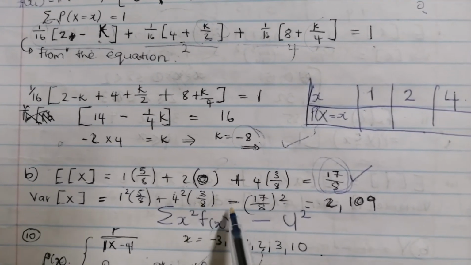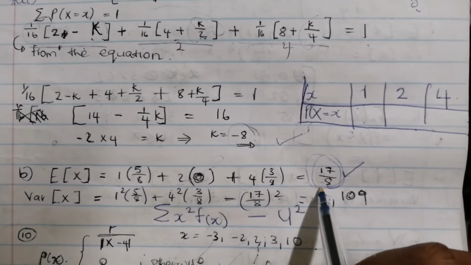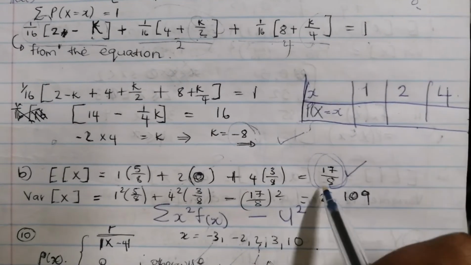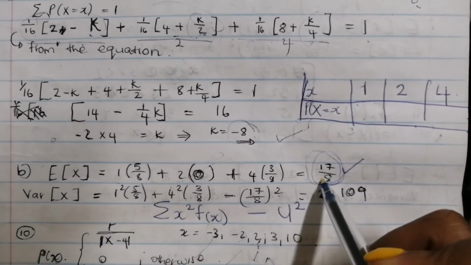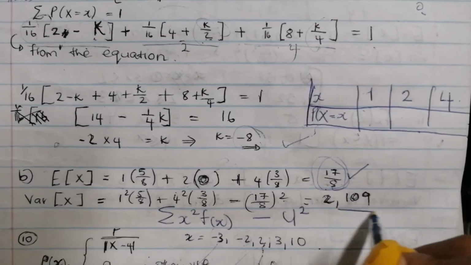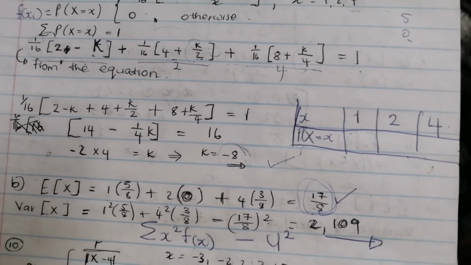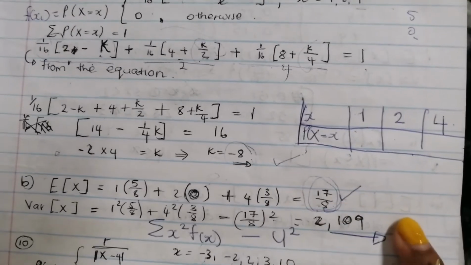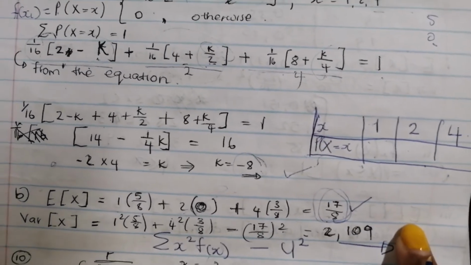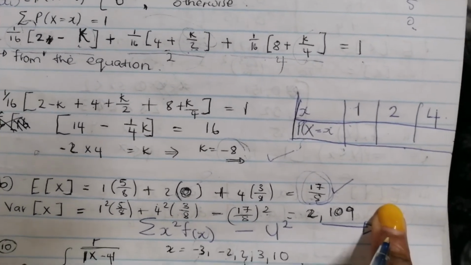After doing this, we say minus the expected value squared, and you will get your variance. So this is how to find a variance for a discrete random variable.